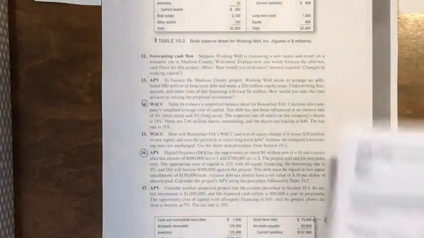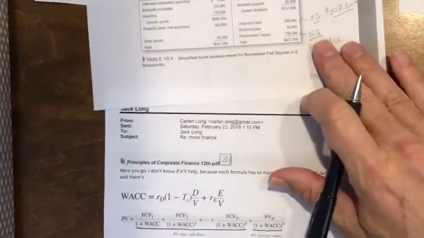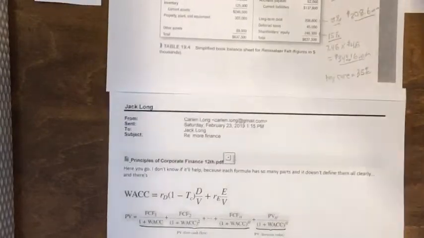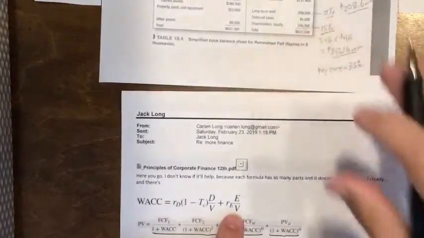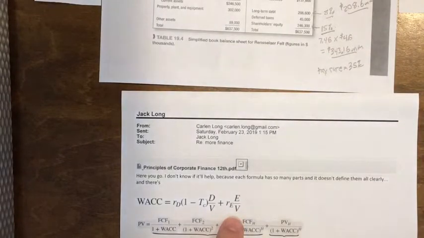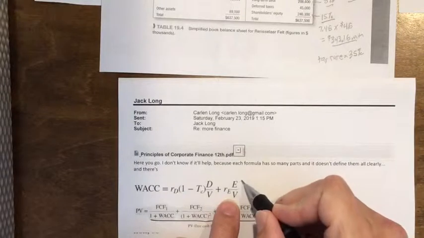So now if you go back to the formula you sent me for weighted average cost of capital, I think you've got all the values you need. This is the value of the equity.